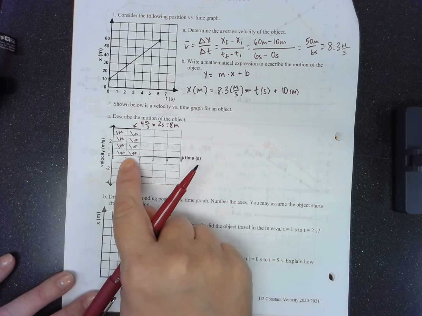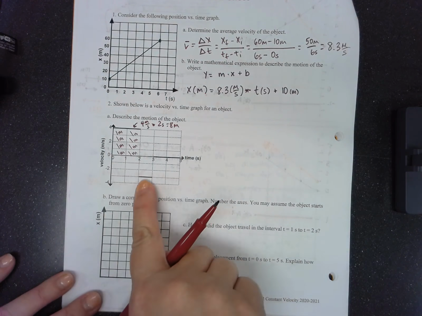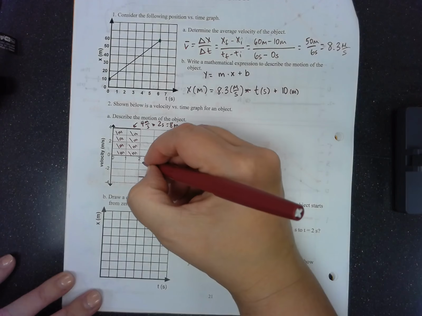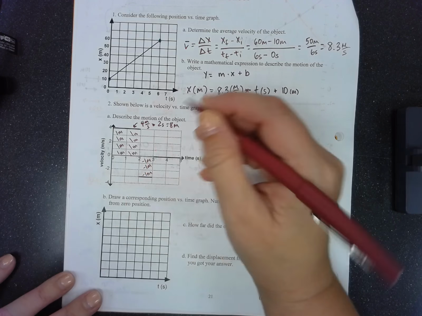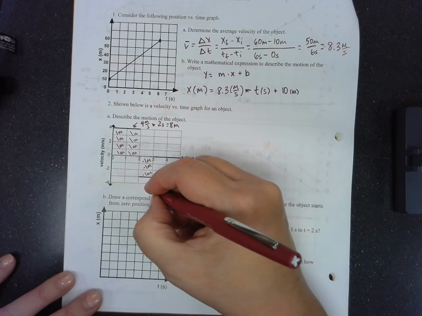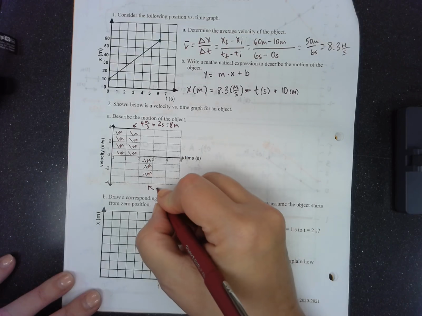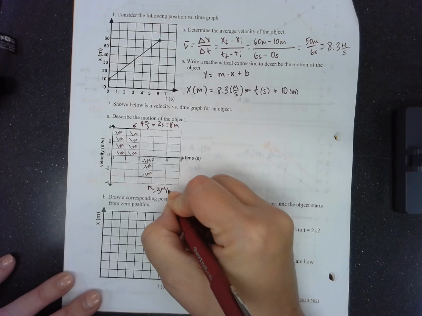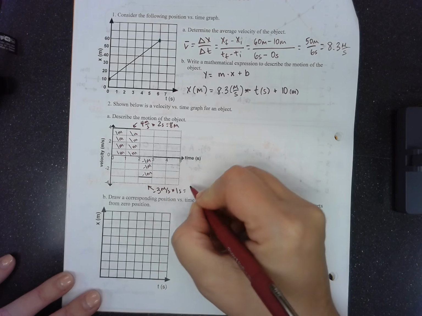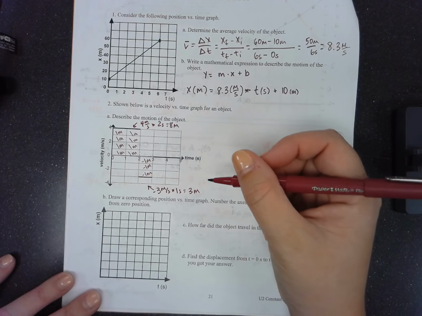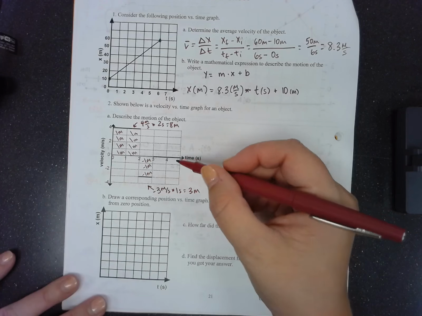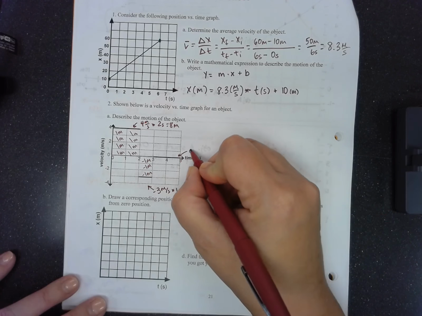If we know that each block represents 1 meter, we can figure out how far our object traveled in this 1 second. This is going to be minus 1 meter because it's the opposite direction, right? So another way I could calculate this is by looking at my velocity, my minus 3 meters per second times 1 second, and end up with 3 meters because my units will cancel there too. Here my object isn't traveling at all.